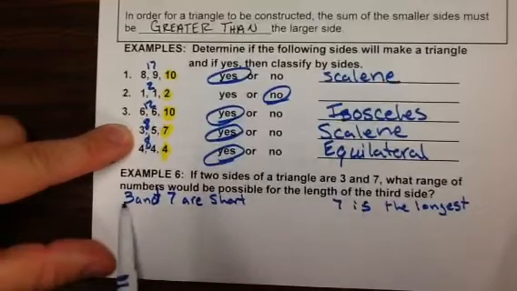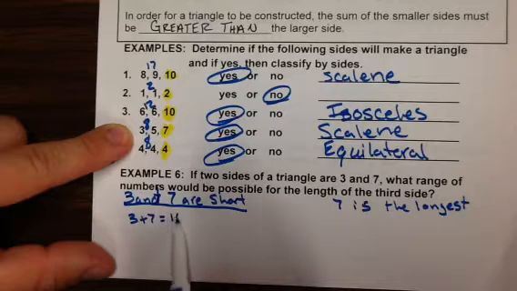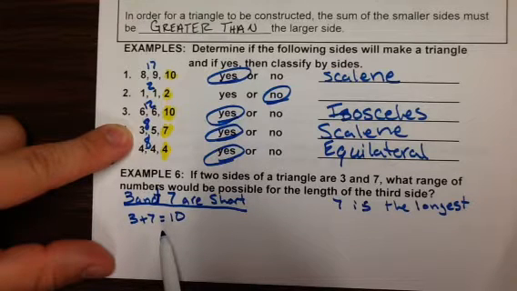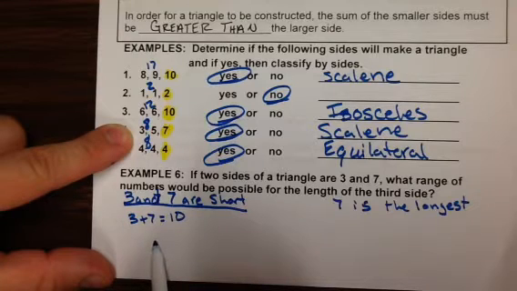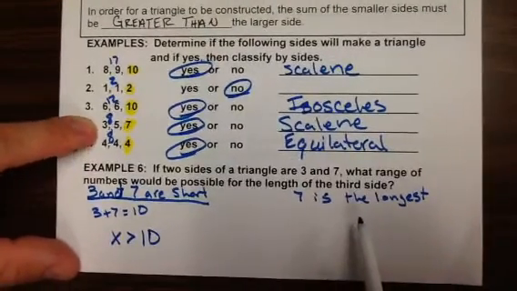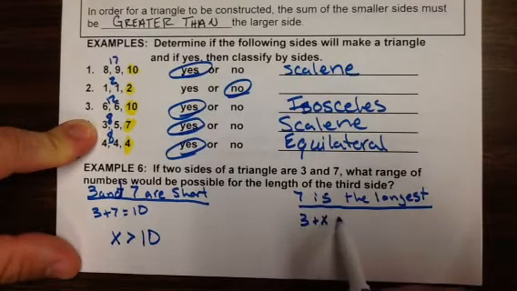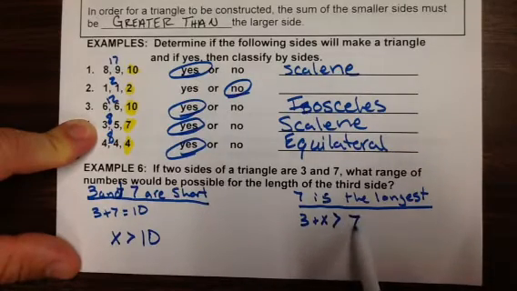So as we're going through it, let's look at 3 and 7 being the short sides. If 3 and 7 are the short sides, 3 plus 7 gives me 10. So I know that my number for my long side must be greater than 10. So I would say here that my third side, we'll call it x, must be greater than 10. If we claim 7 is the long side, we'll use x again. We'll say 3 plus x has to be greater than 7.